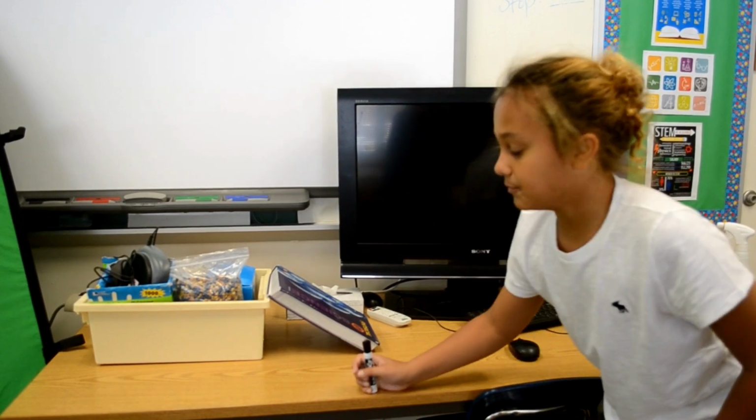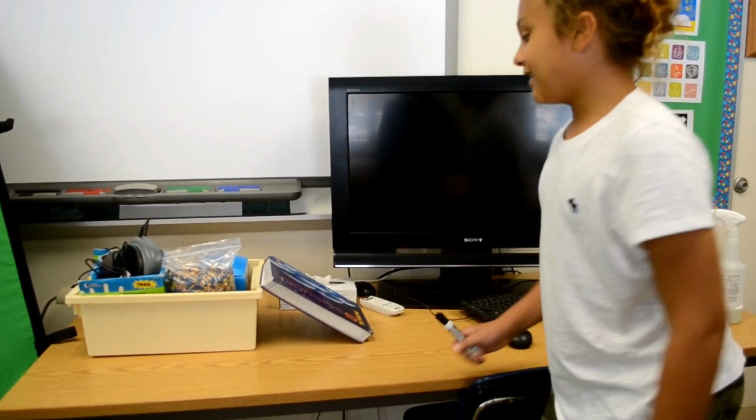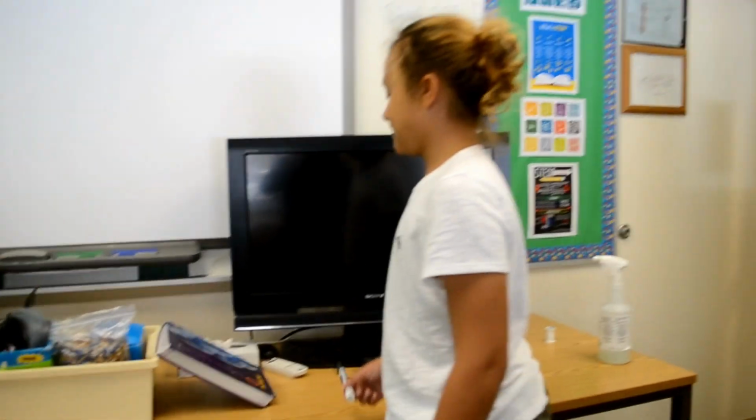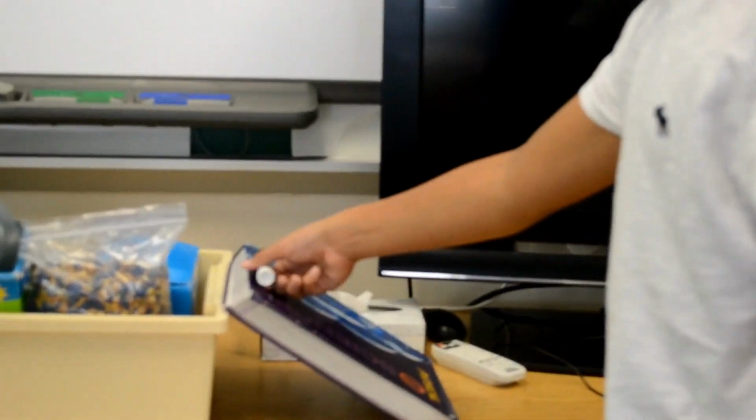Right now, we will be explaining the inclined plane. The inclined plane is a sloped surface. This is an example.